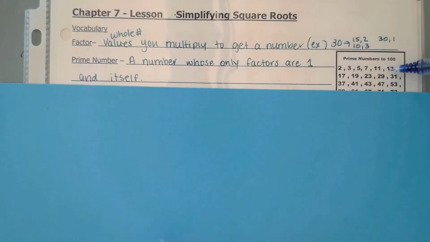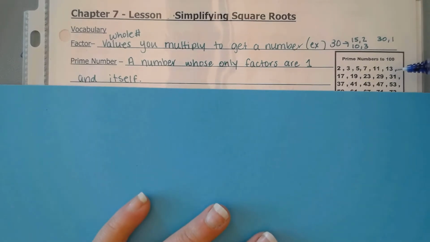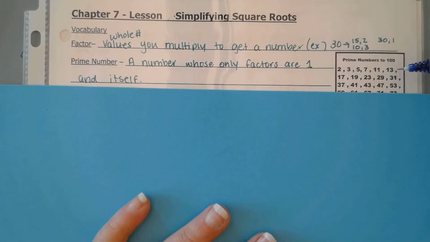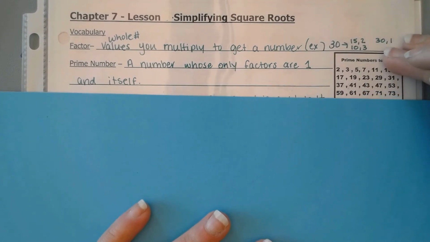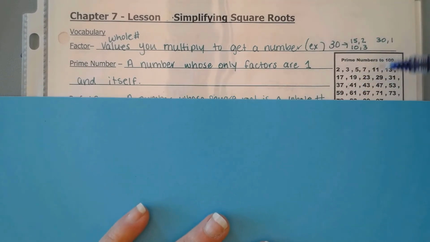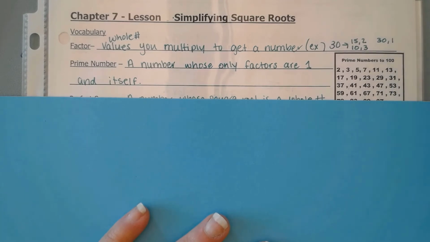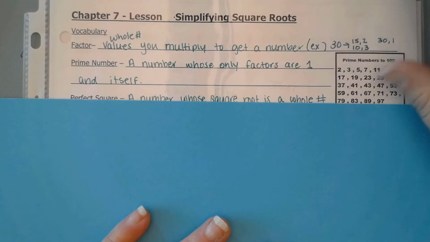Numbers like 13. 13 is only divisible by 1 and 13. If I divide by any other number, I get a decimal. So its only factors are 1 and itself. Actually, this is an entire list of all the prime numbers up to 100. There are prime numbers after 100, okay, but you shouldn't need those.